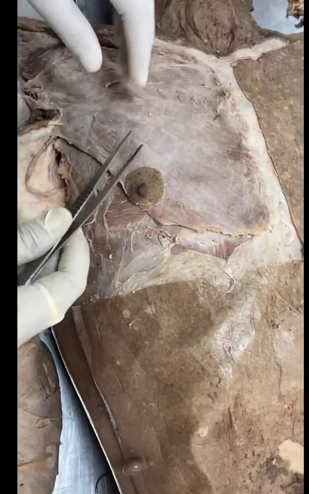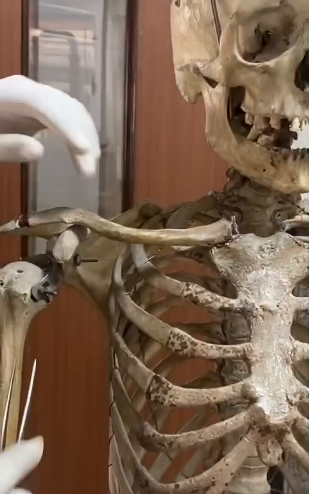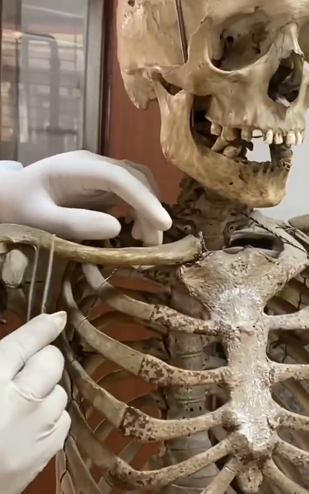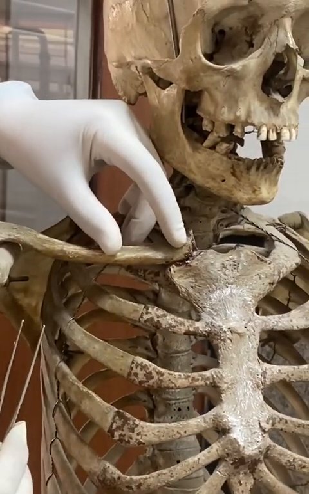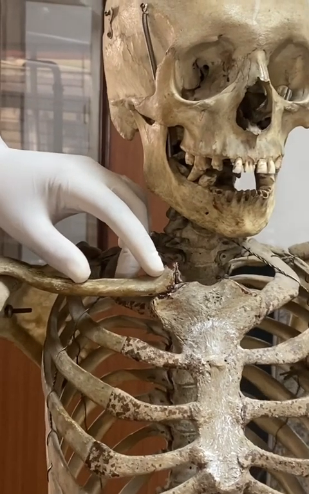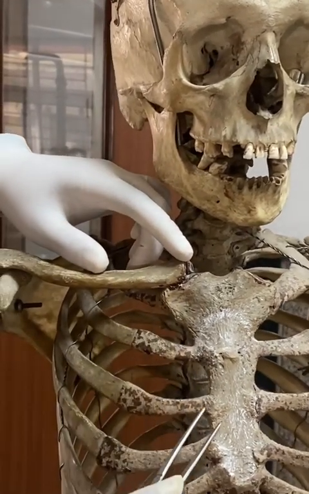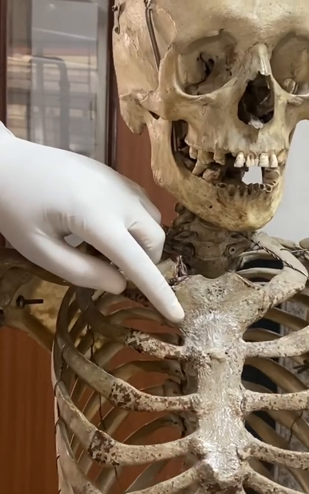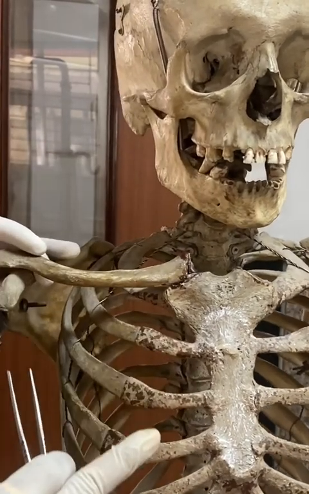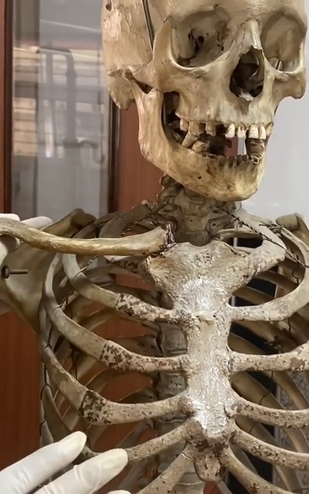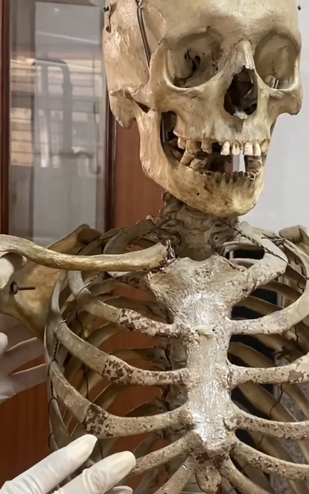So let's see how it looks on a bone. Now let's discuss the pectoralis major attachments on the bones. This is the clavicle. On the medial one-third of the anterior surface of the clavicle, you have the clavicular head. Then this is the anterior surface of the sternum, which has attachments of the pectoralis major muscle, and then you have the costochondral junctions of the upper 5 to 6 ribs, which also have attachments of the pectoralis major muscle.